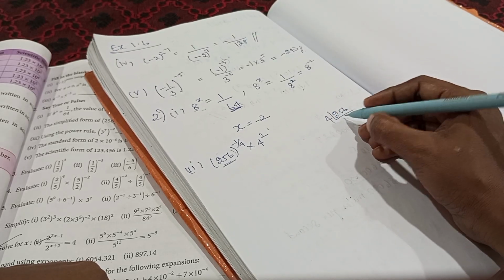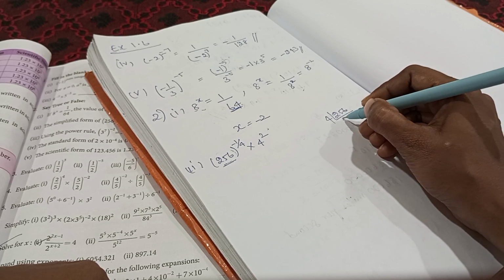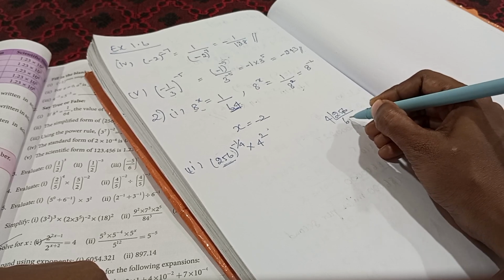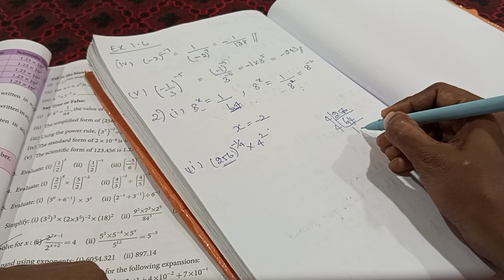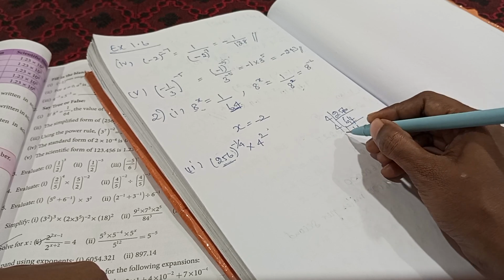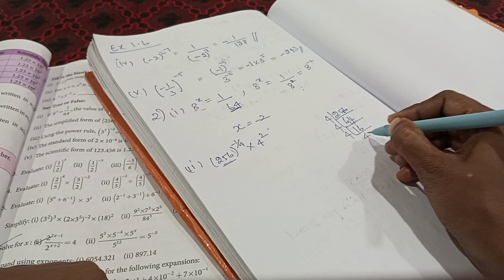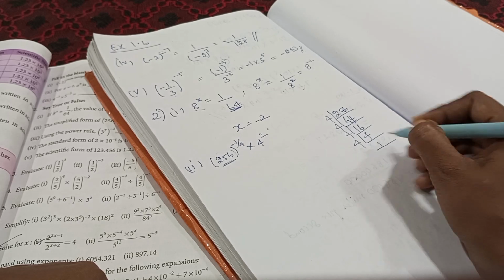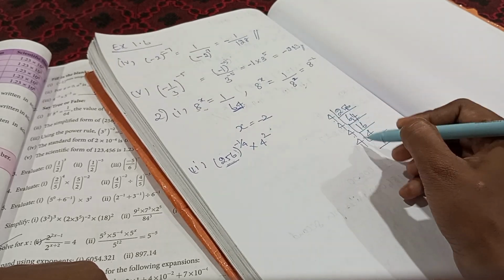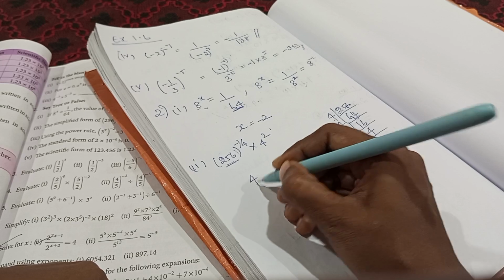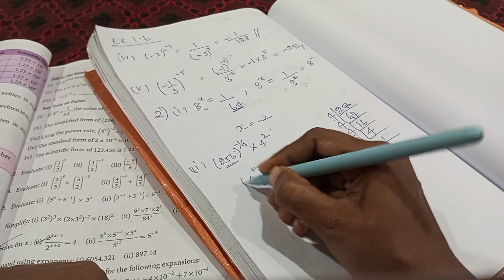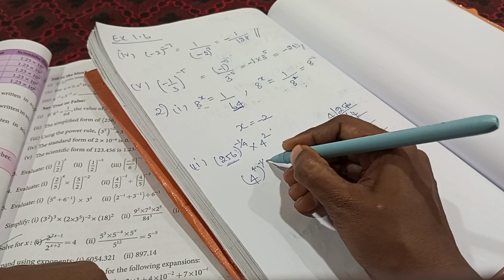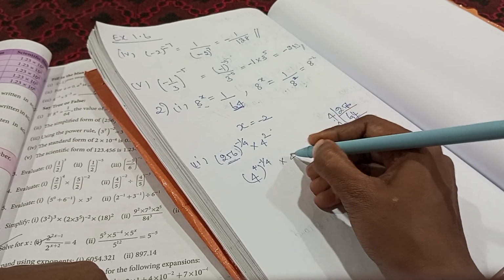4 6s are 24, carry 1, 4 4s are 16. Again 4, you have 4 1s are 4, 4 6s are 24, again 4 4s are 16. Again 4 1. So how many times? 1 2 3 4 times 4 comes. So if you have to write, you can write 4 to the power of 4, the whole power of minus 1 by 4, into 4 square.